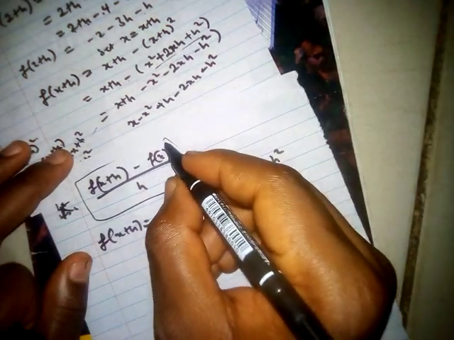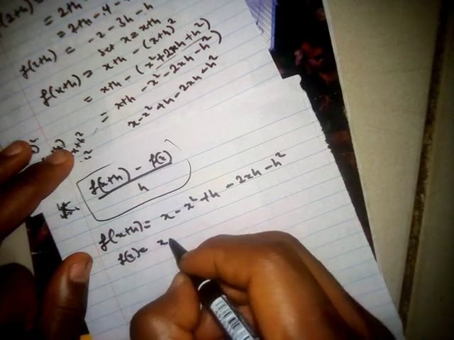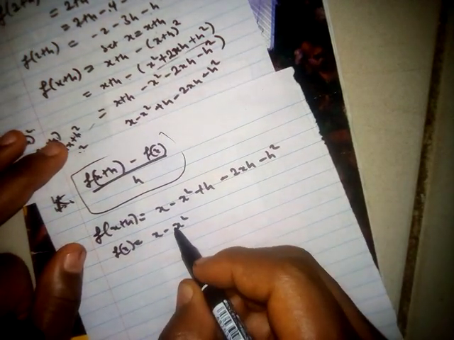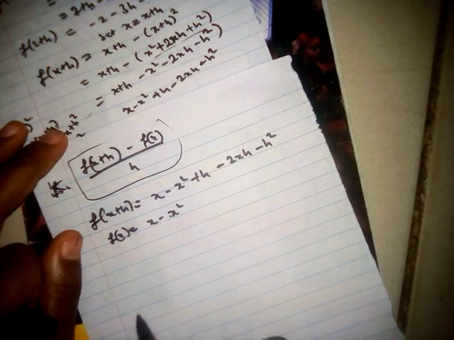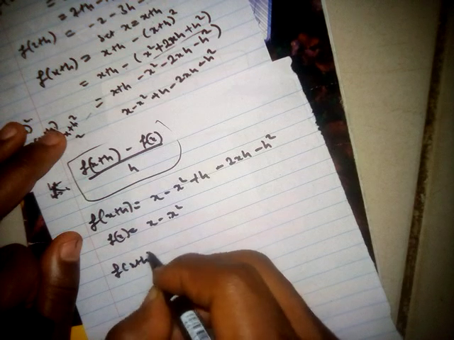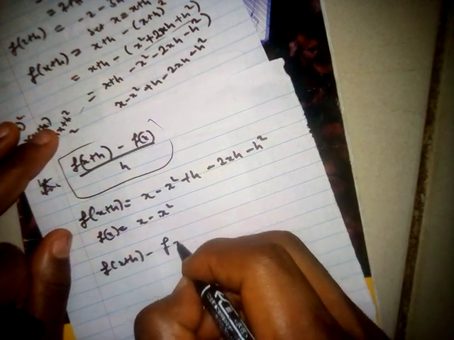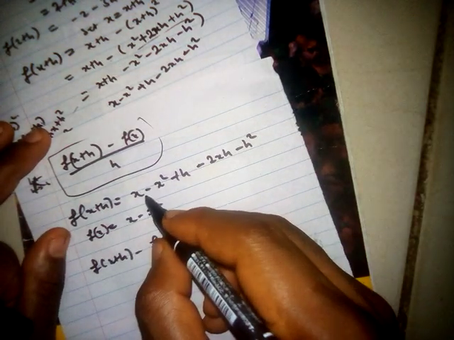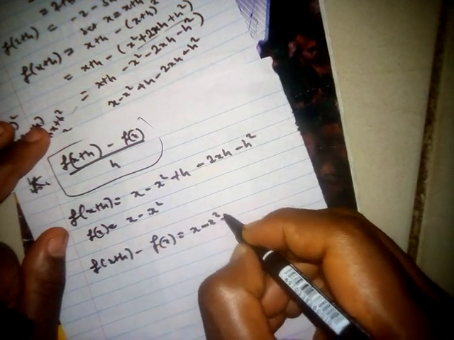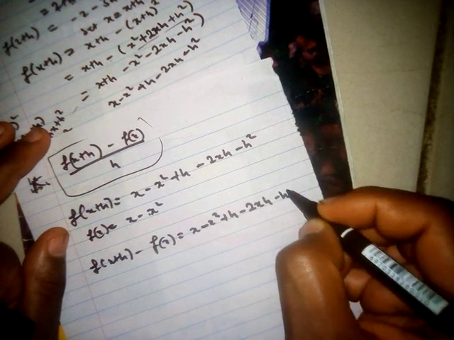Now our f of x in question is what? x minus x squared. That is our f of x in question. So what we are going to do now is f of x plus h minus f of x, which is simply x minus x squared plus h minus 2xh minus h squared.